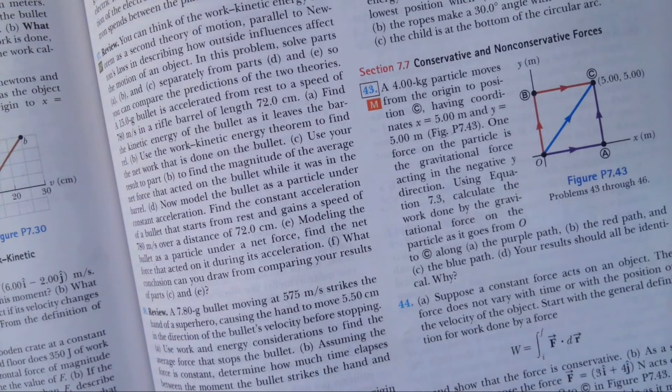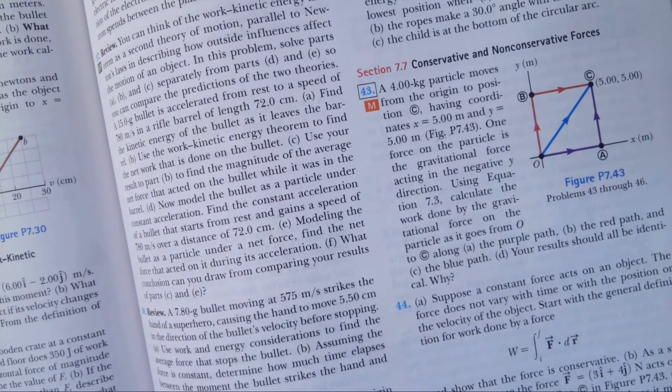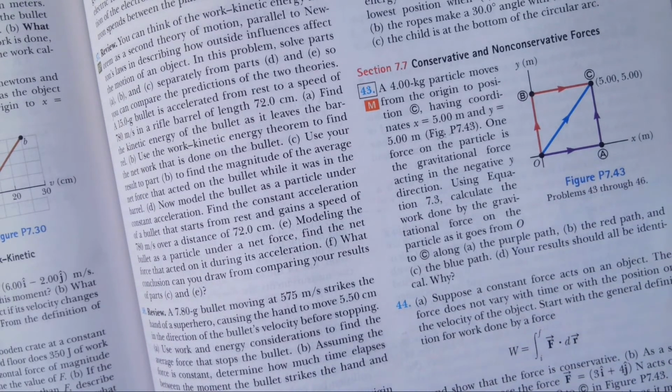Okay, we are back here. This is the second part of the video looking at Chapter 7 and some of the problems that we had worked through. The first ones we went through were 17 and 24. We're now going to look at some other ones here.